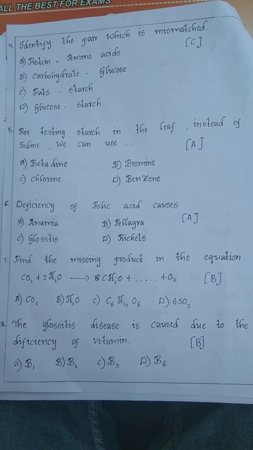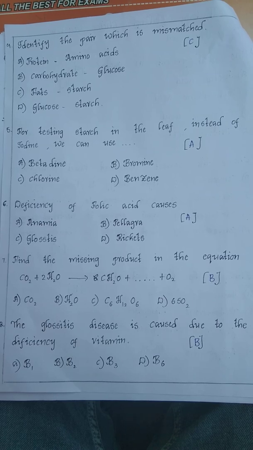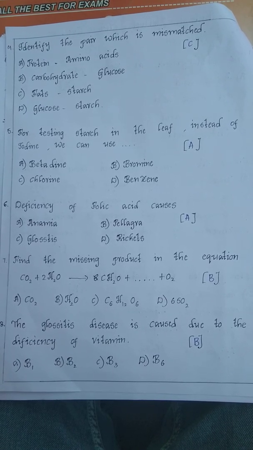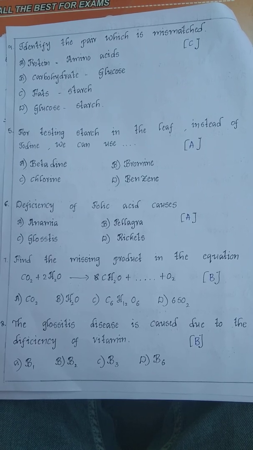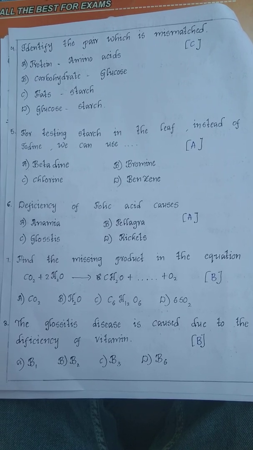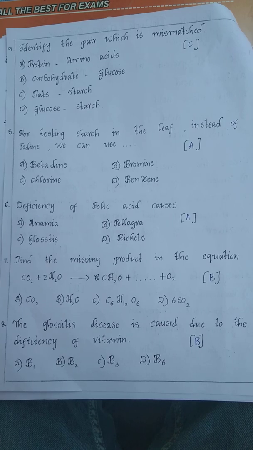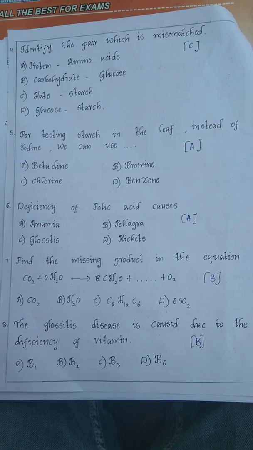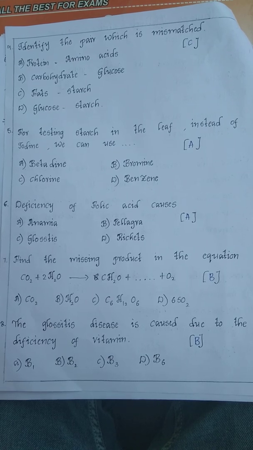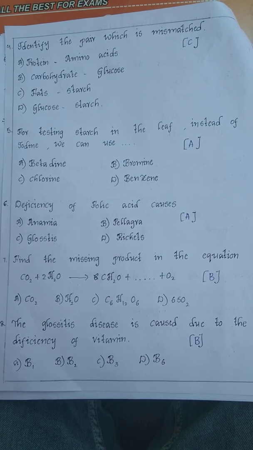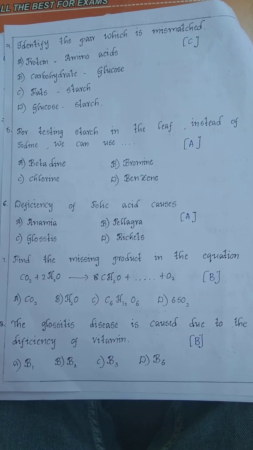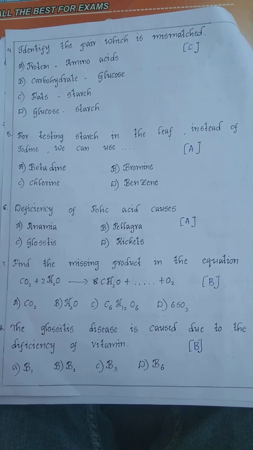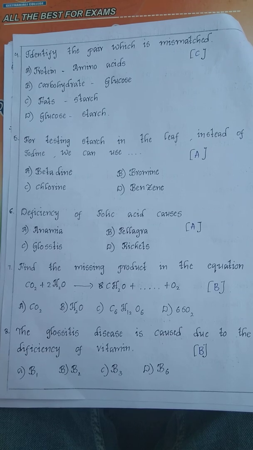Now coming to fourth one, identify the pair which is mismatched. If you observe option D, glucose, of course starch. Option B, carbohydrate, yes, glucose. Protein, amino acids. If you see option C, fats, starch, it seems. We don't have any relationship between fats and starch. So the mismatched pair is fats, that is starch.